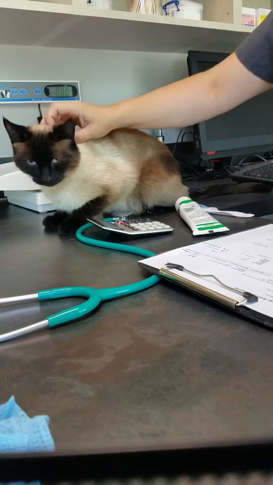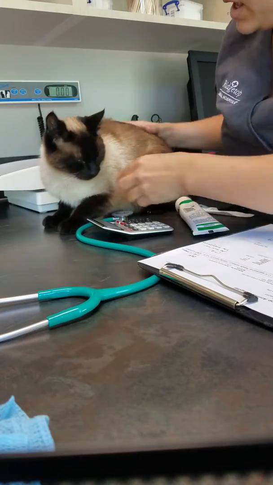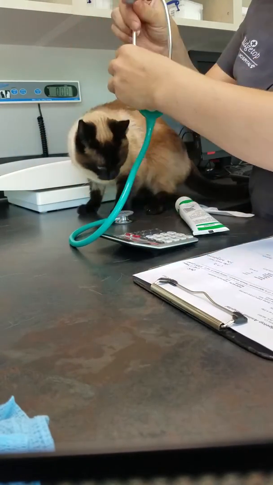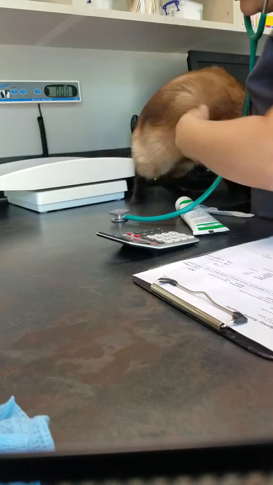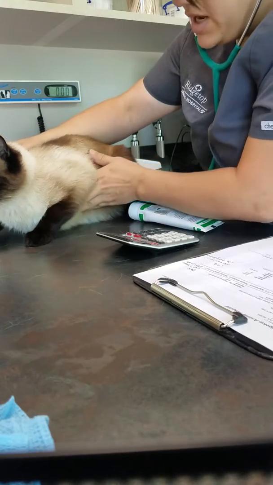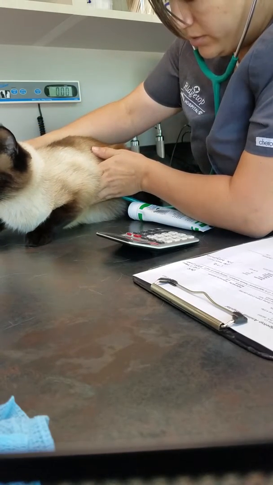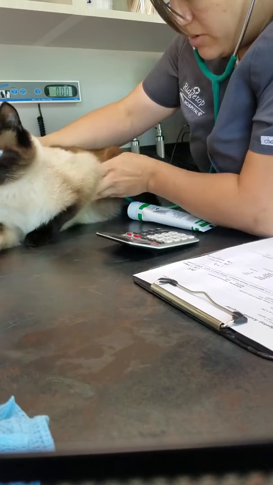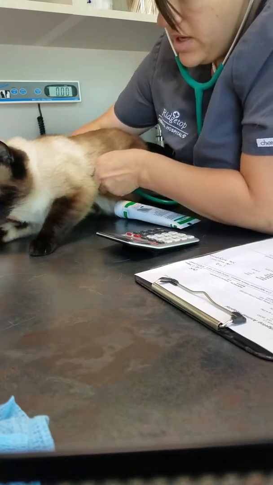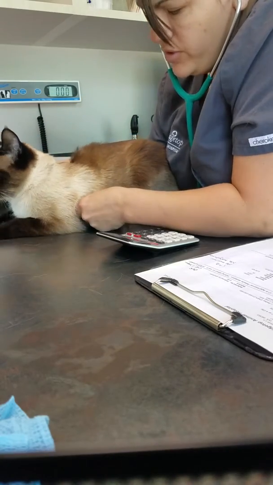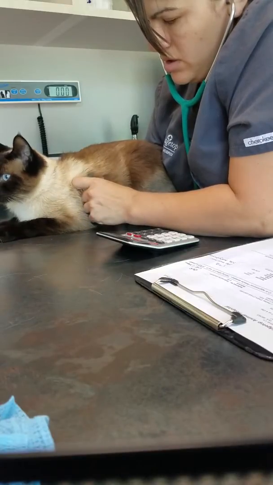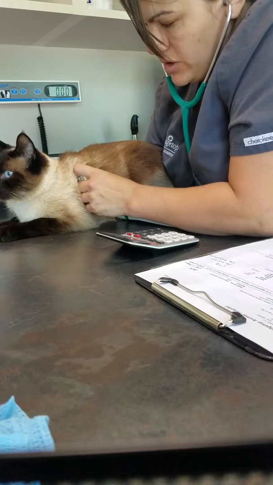So the other thing that we can do is check his respiratory rate and the quality of his lung sounds. And so by that, I can listen to all the lung fields, which there's 9. So we'll start at the bottom, and we want to make sure that we're not hearing any crackles or wheezes that could indicate fluid in the lungs, or some other type of congestion.